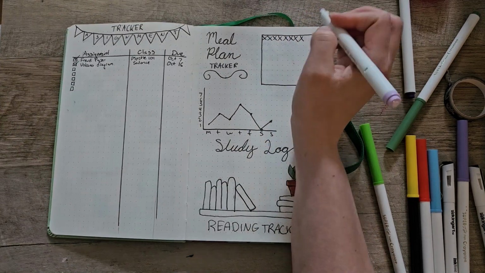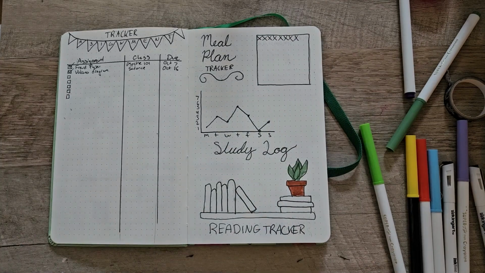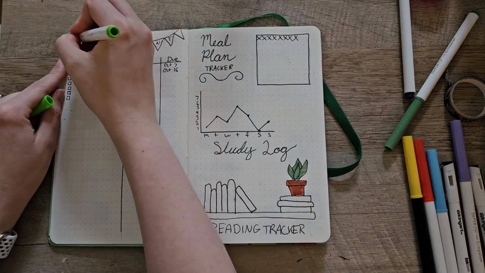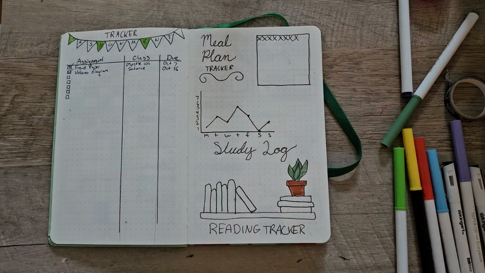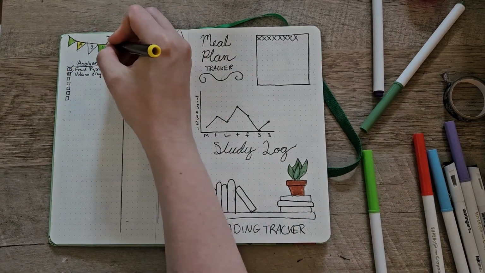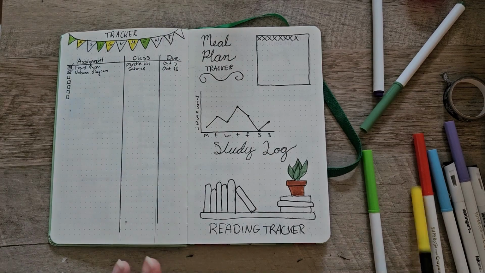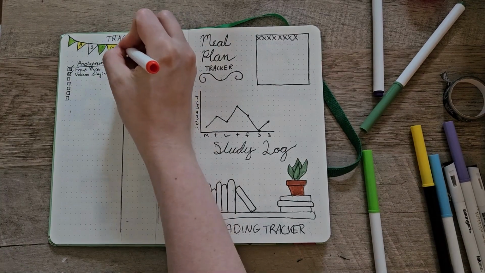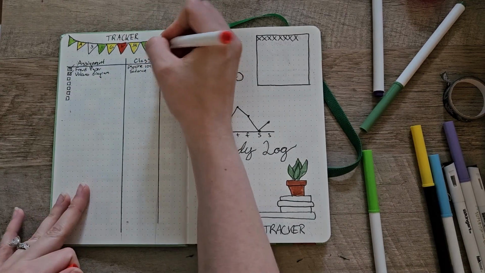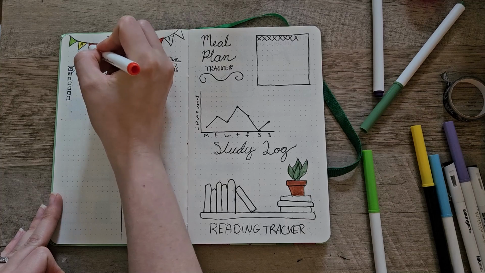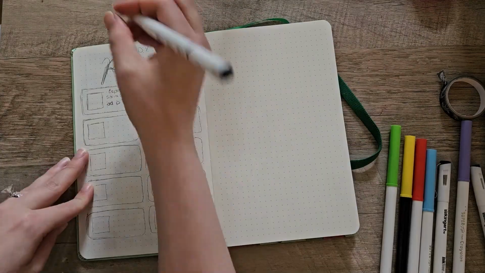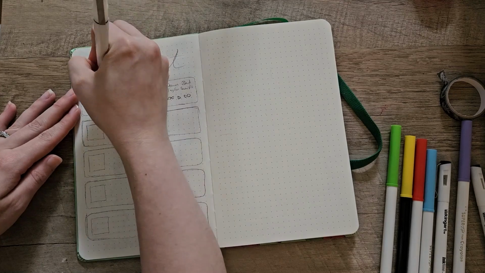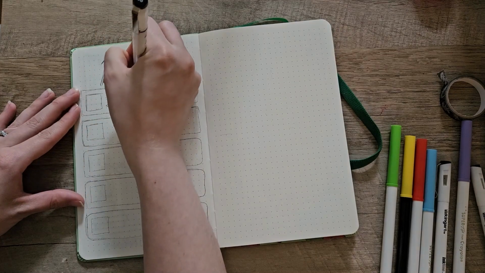So I think this would be a smart idea, even if you just read for fun. Keep track of the books you read during school. I didn't have a lot of time to read during school, but maybe you do. And once again, just color things in with the Crayola Super Tips. Just make it fun. Do whatever colors you like.